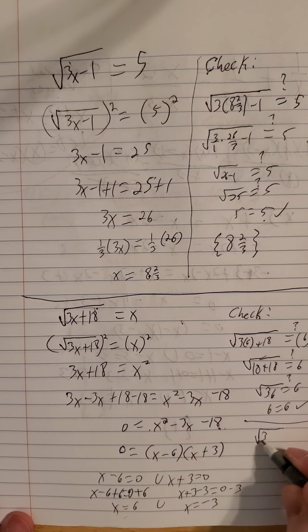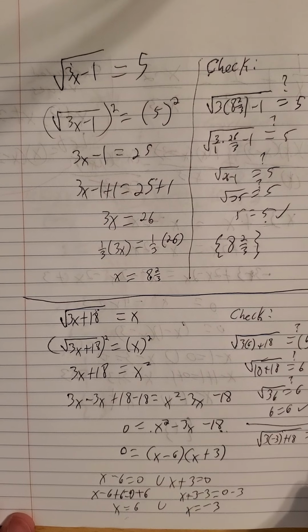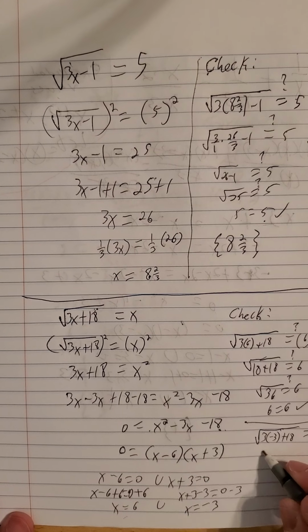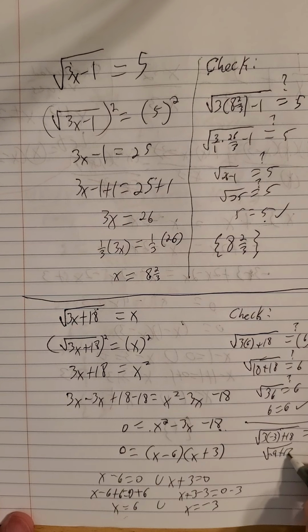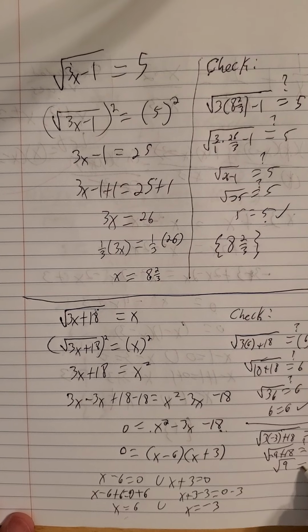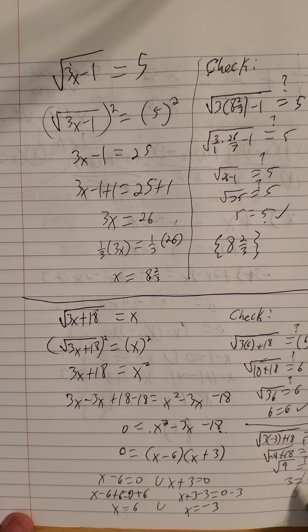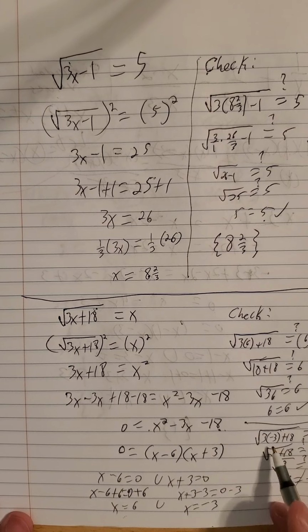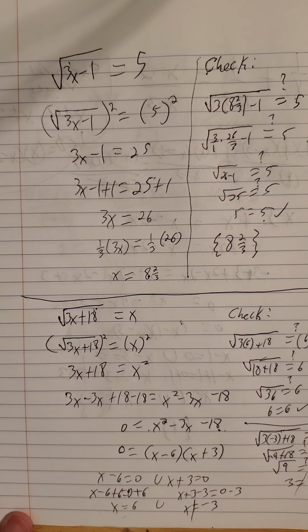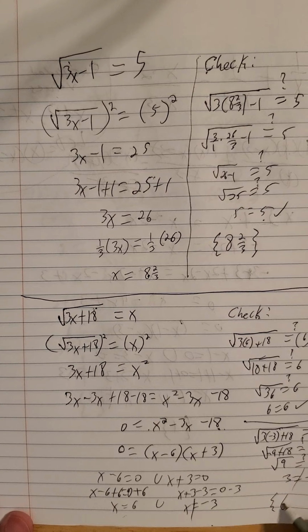Square root of 3 times negative 3 plus 18 possibly equal to negative 3. So square root of negative 9 plus 18 possibly equal to negative 3. Root 9 possibly equal to negative 3. 3 equals negative 3, though, does not work. That one came from trying out the negative 3. So that one I don't get to keep. The 6 we do get to keep.